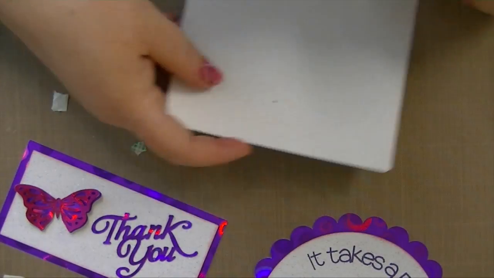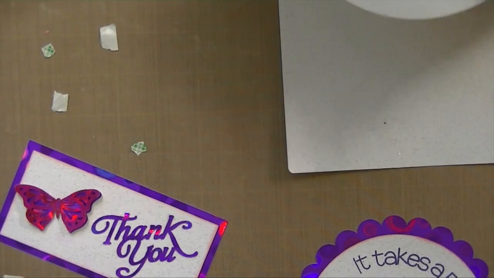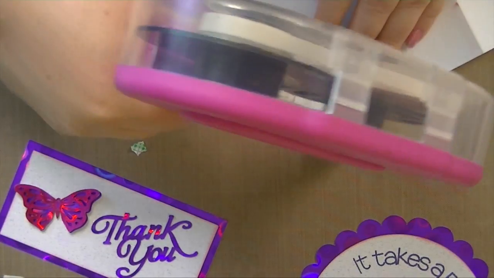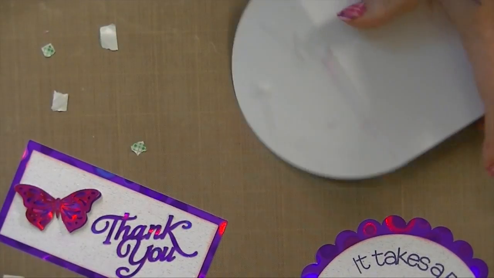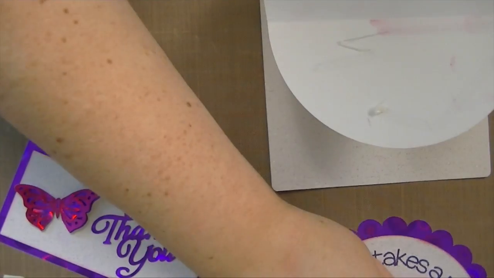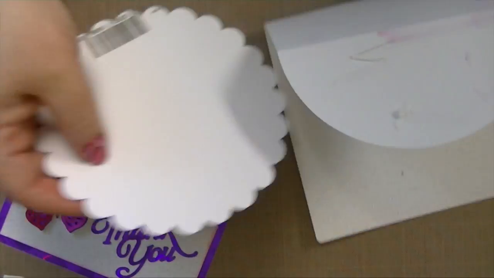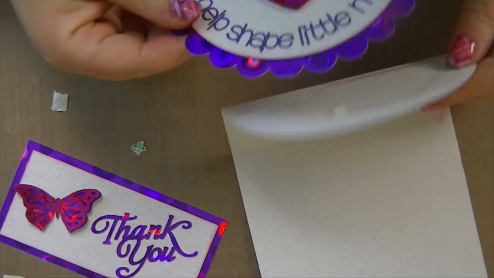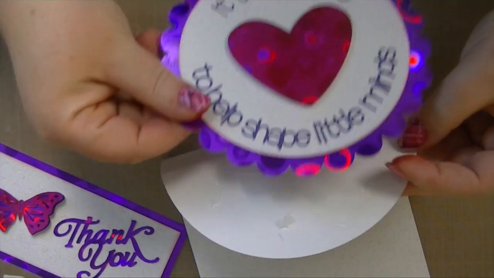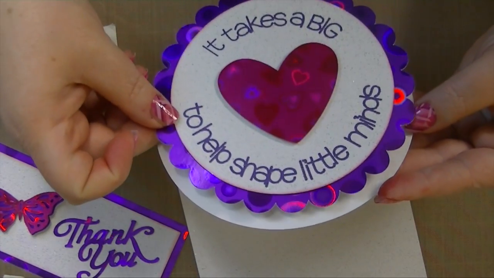Okay, so here's how the card works. Adhesive on here. And then we're going to try to get this even.